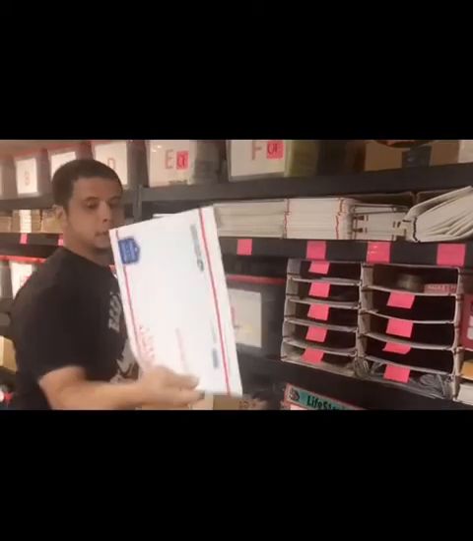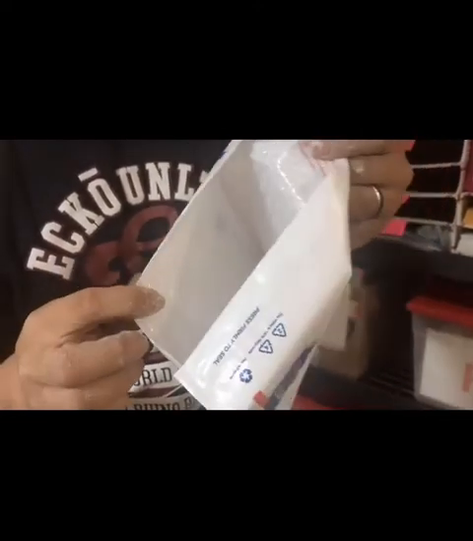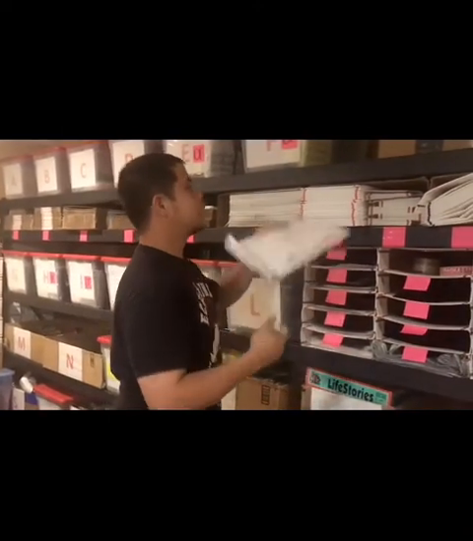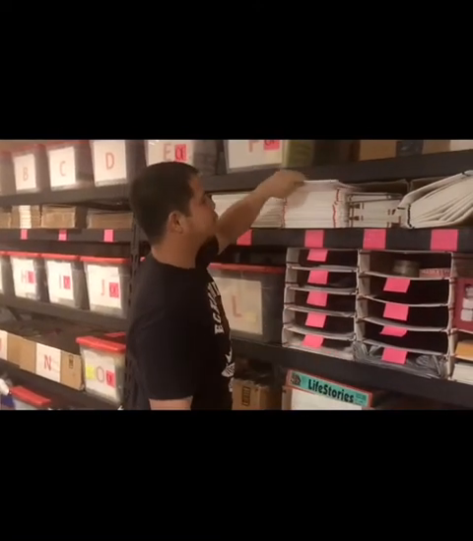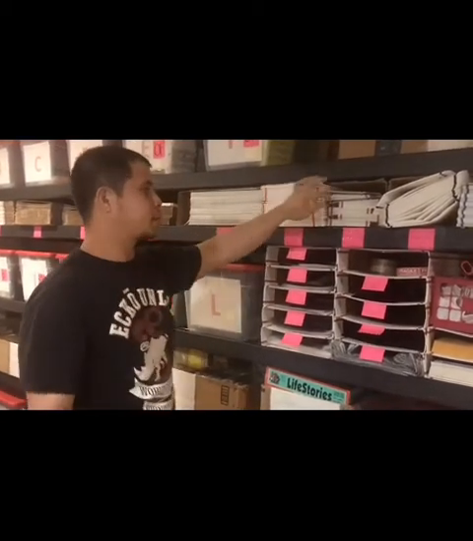These bubble ones, another flat rate size, they've got the bubbles inside. I think it's like a 3/16 bubble, maybe a 5/16. These are good for mailing maybe a little bit fragile items, not something really fragile, but it gives a little bit of protection.